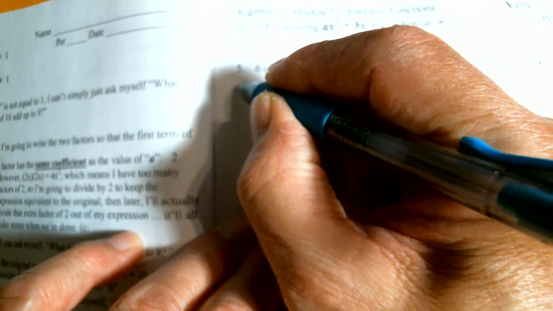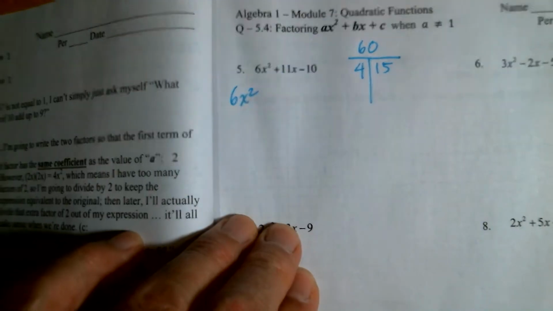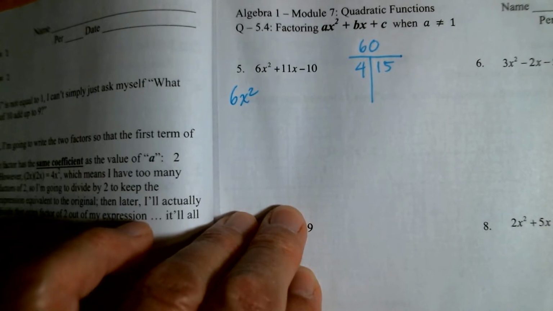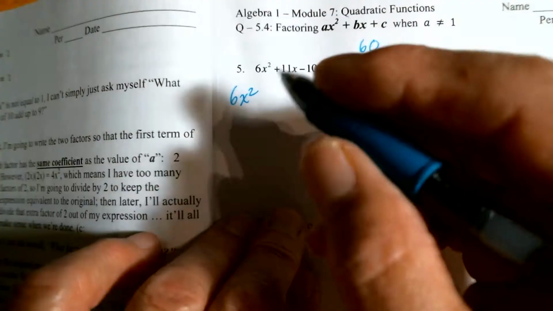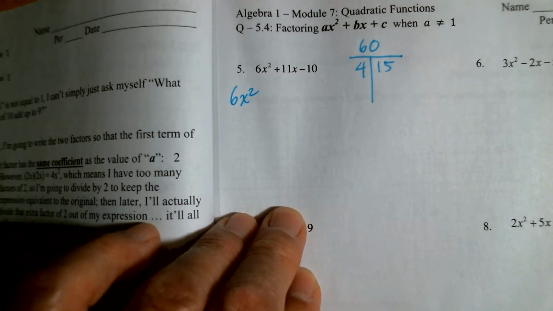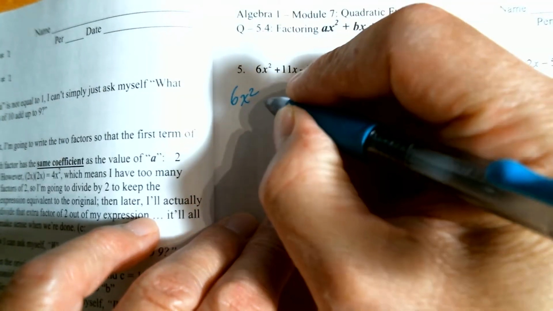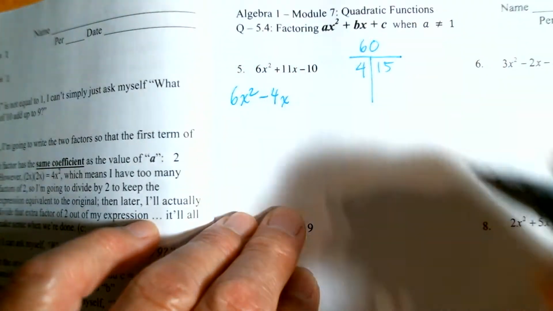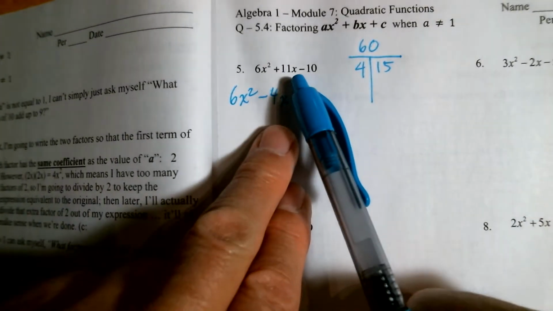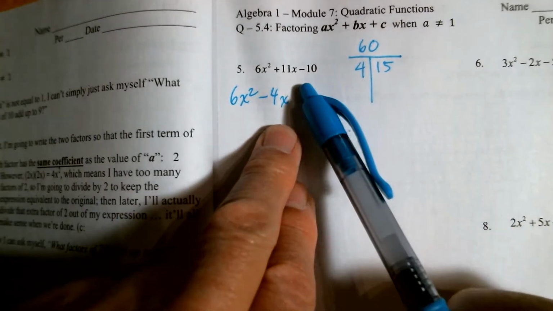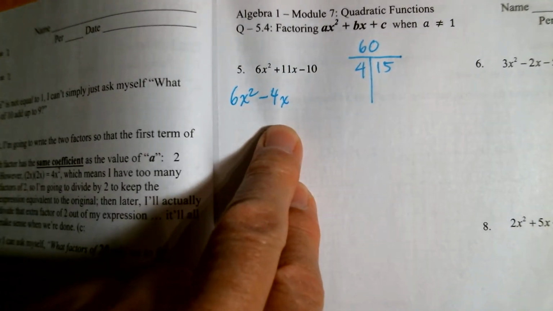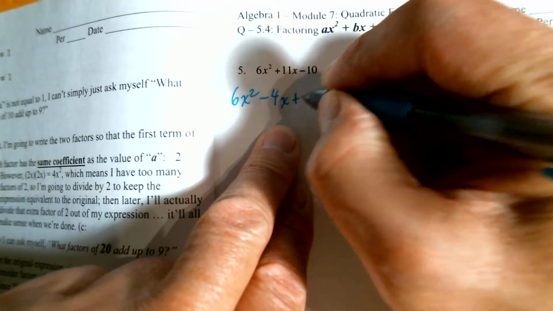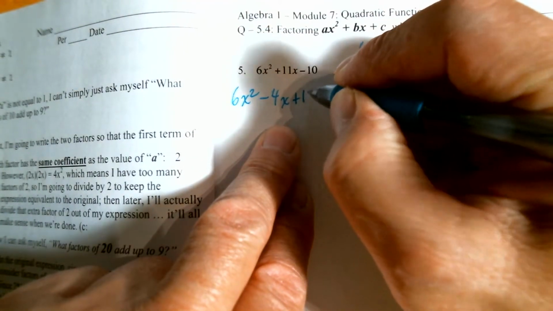Bring the 6x squared down, and we're going to use the 4 and 15 factors of 60. I'm going to say this, negative 4x, and the bigger number is positive, so we get the positive 11x, so we'll call that the 15x.